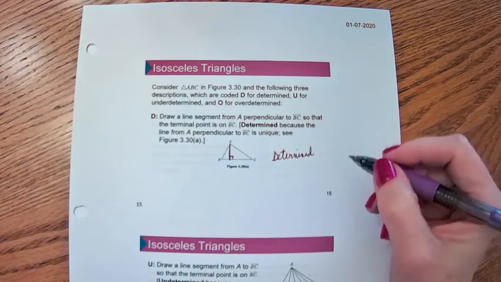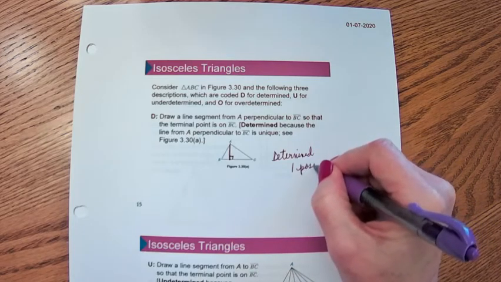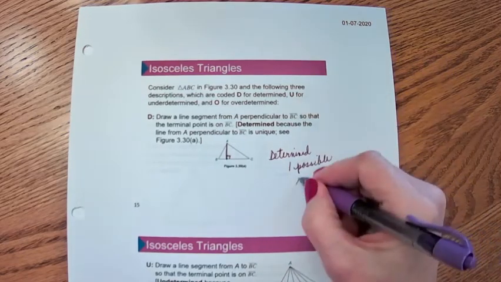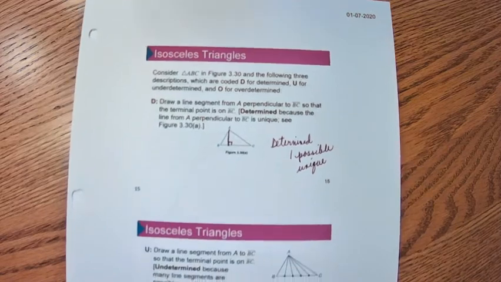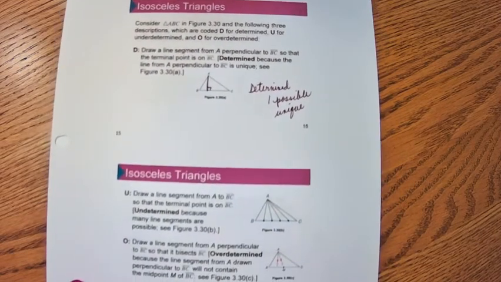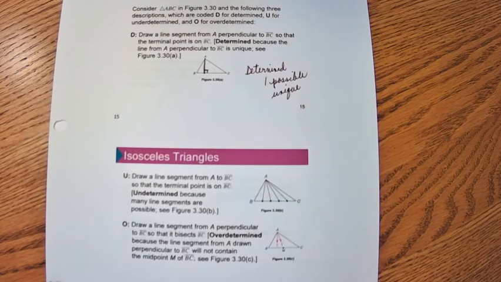If that is a determined drawing, that is, there is only one possible way to draw that line. It's unique. There's only one possibility. And you like determined drawings because then there's no ambiguity. There's only one possible way to draw the diagram.